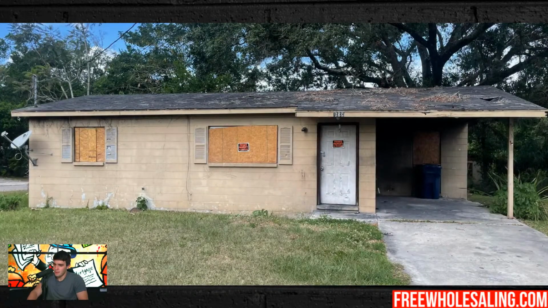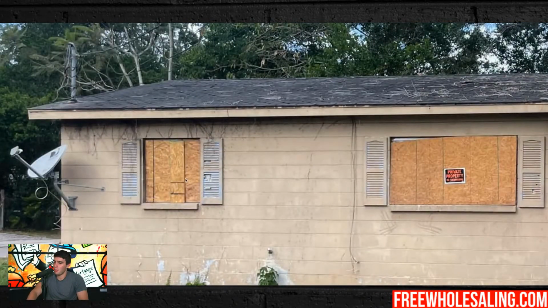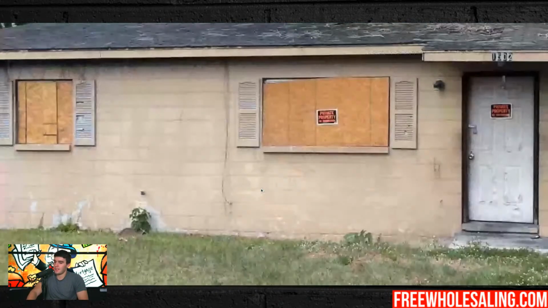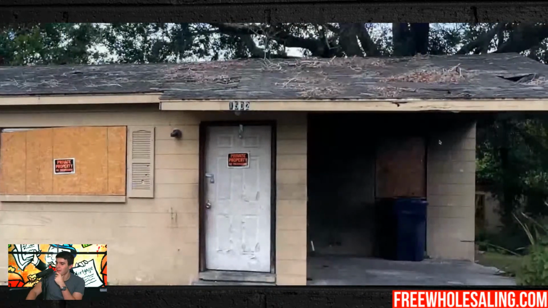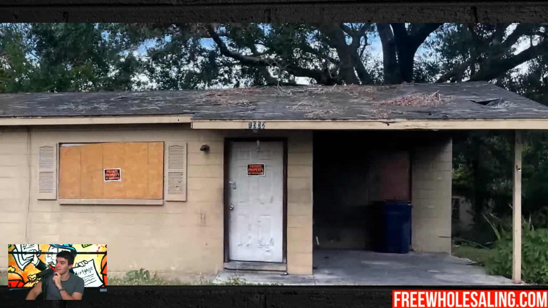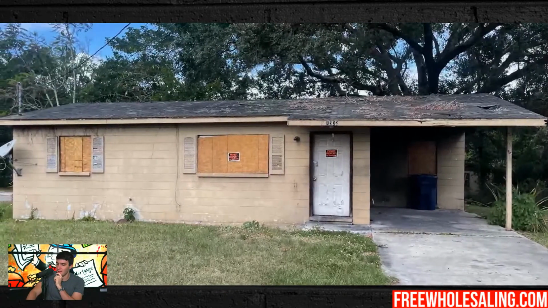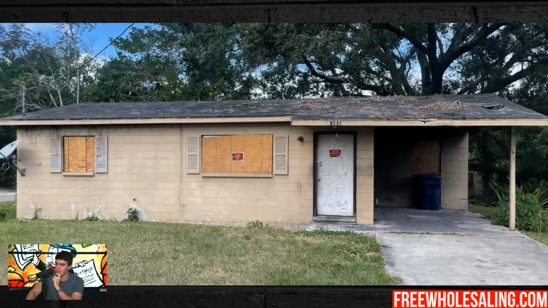But look at this, guys. There's vines growing out the property, boarded up, paint chipping away. Look at the roof there. Look at that roof damage. That's a lot of damage. As the Flex Seal guy would say, that's a lot of damage. Look at that deal. Oh, beautiful. Chef's kiss on that, right?